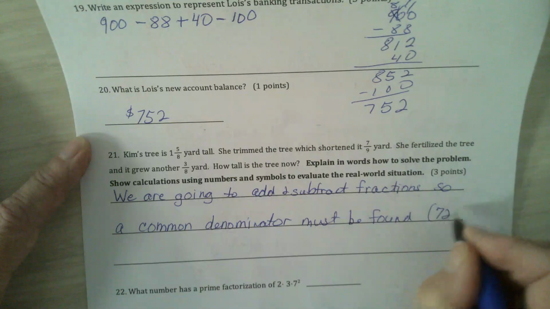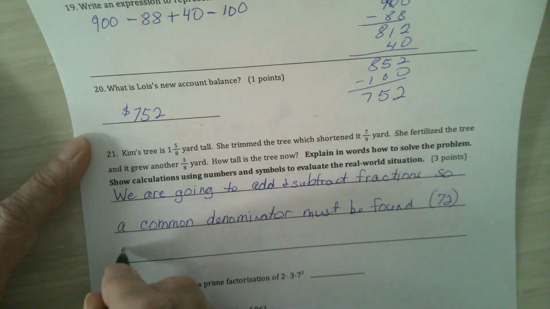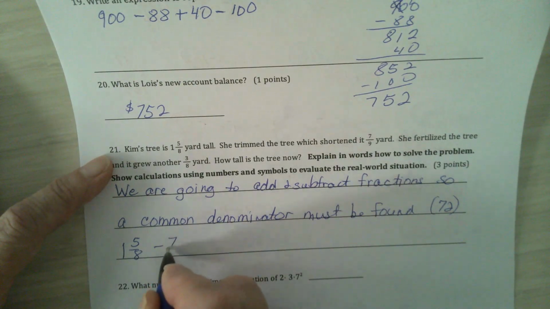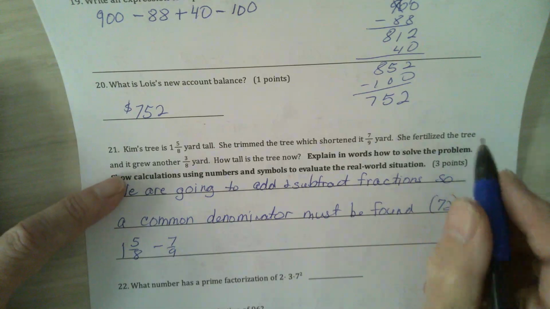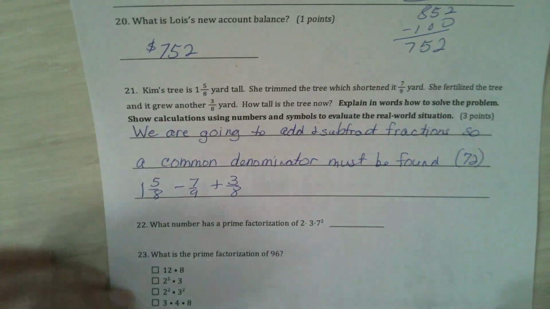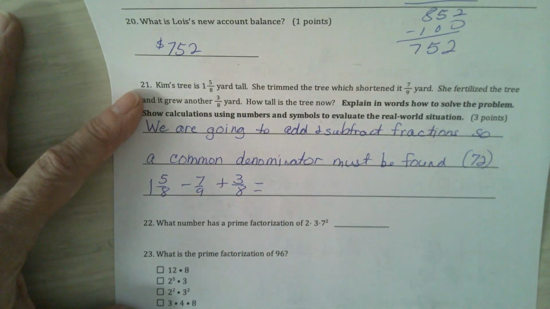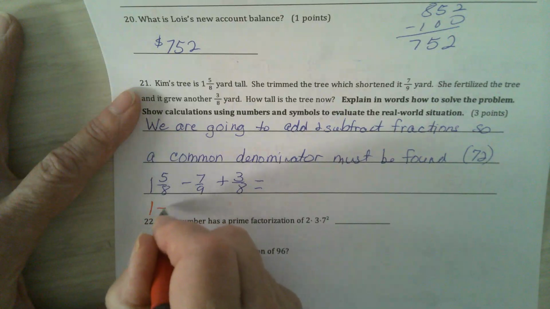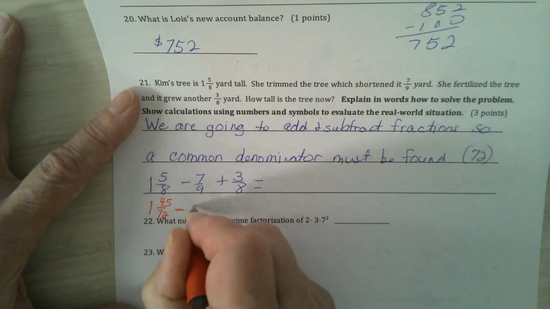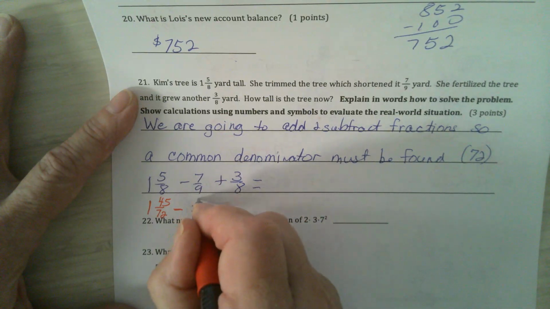72. Okay. Now, so I have 1 5/8. Shorten means minus 7/9. She fertilized and it grew plus 3/8. That's my expression. So now I'm going to do the expression with the common denominator of 72. So I'm going to have 1, 8 times 9 is 72, 9 times 5 is 45. 9 times 8 is 72, 7 times 8 is 56.